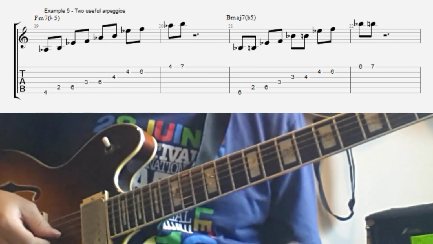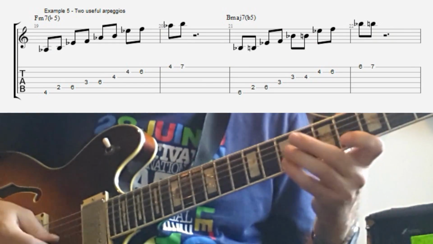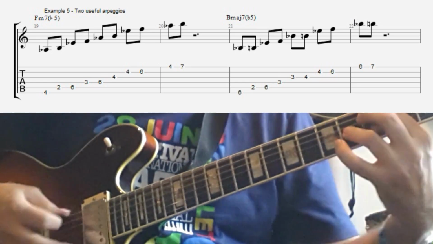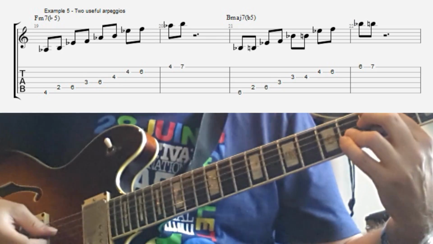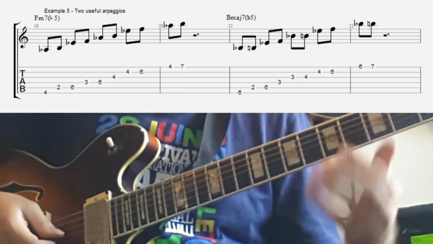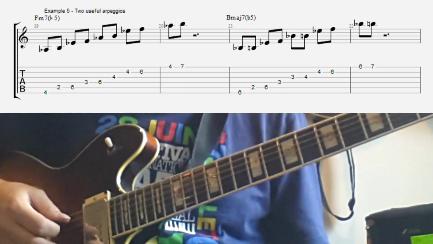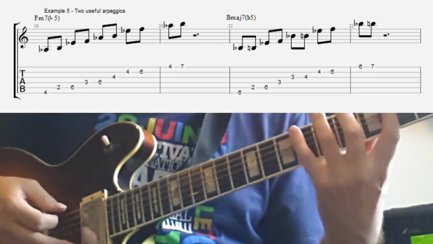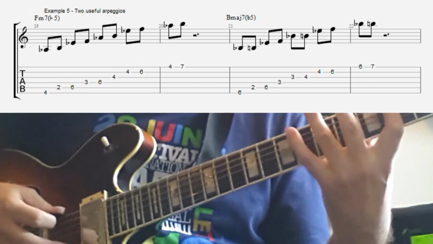So two arpeggios that I use really a lot on altered dominants would be, in this case, for the G7, the arpeggio from the F, so that's an F half diminished. Because it has the sound of the dominant and some good alterations. And the same goes for the B major 7 flat 5 arpeggio.